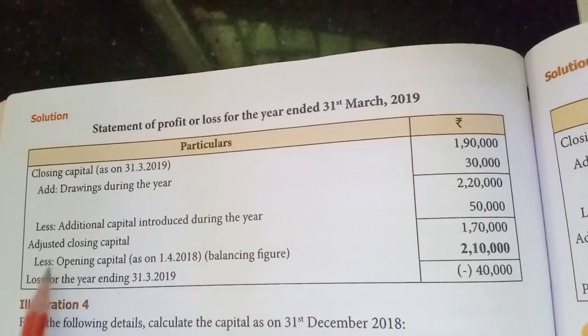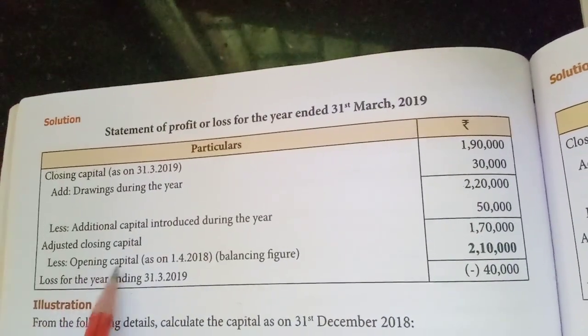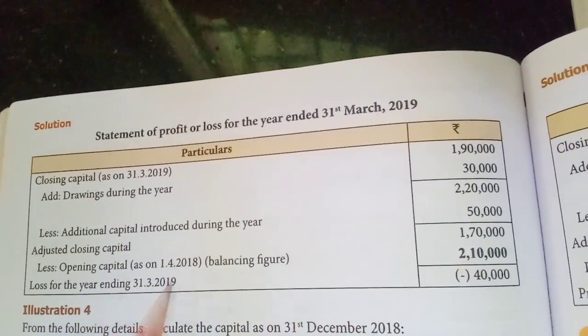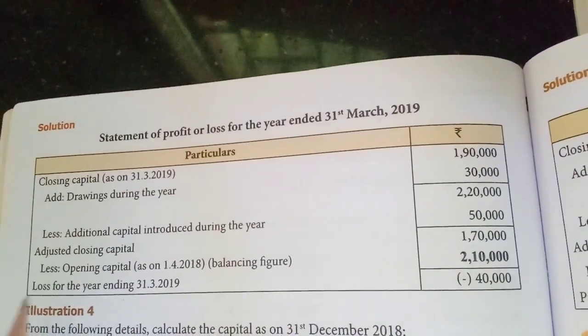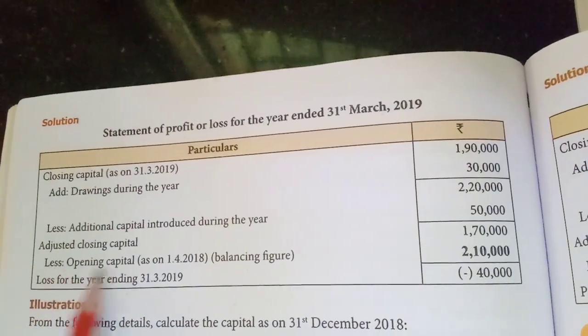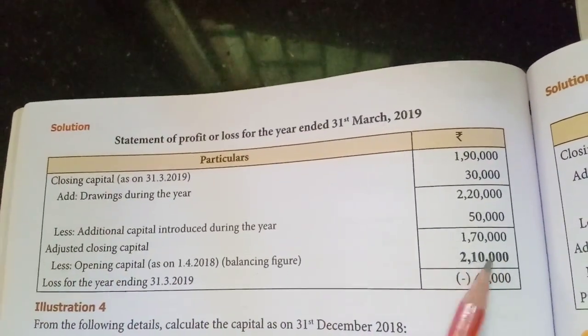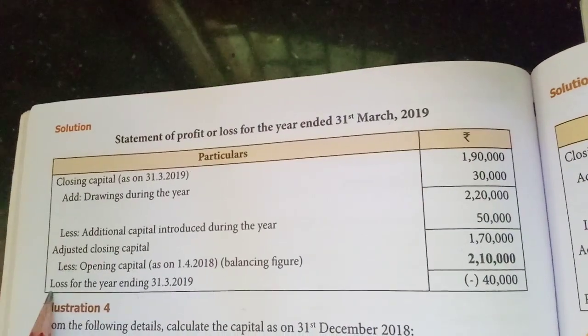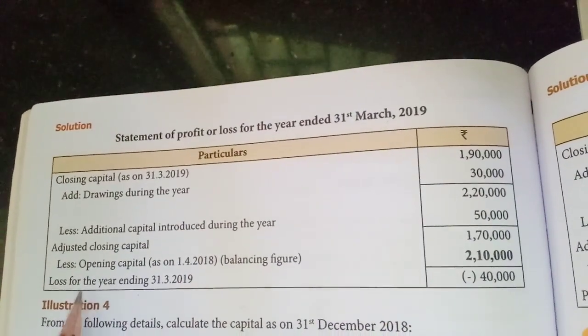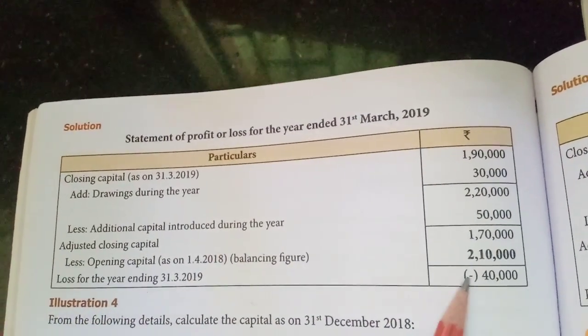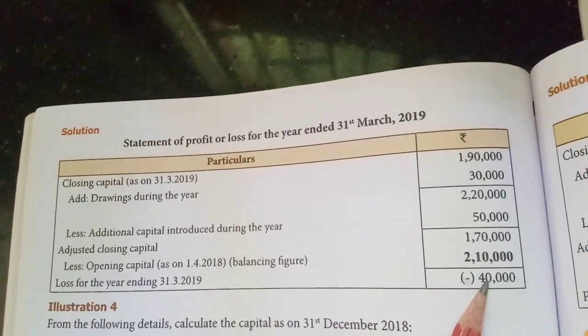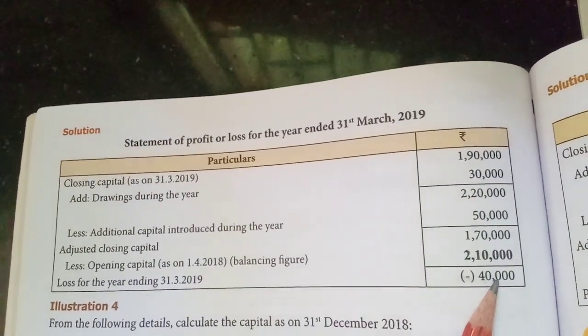Then from there we have to deduct the opening capital. It is not given, so you have to leave it. Then you have to write here, less opening capital. The number we do not know, so don't write anything. Then down you write the loss, what is given. Don't write the minus sign, simply write 40,000.